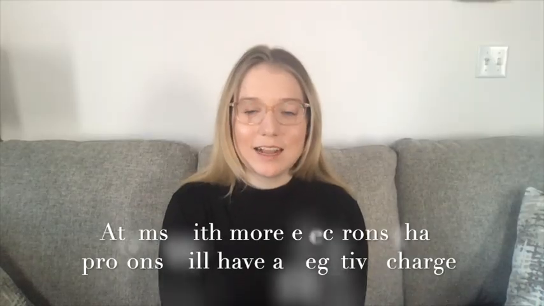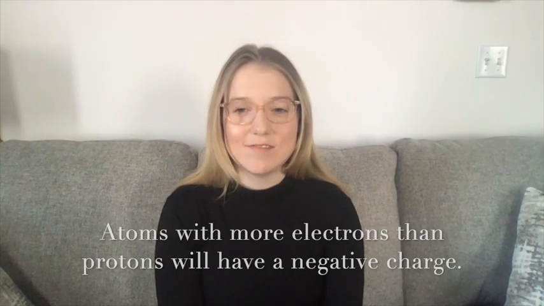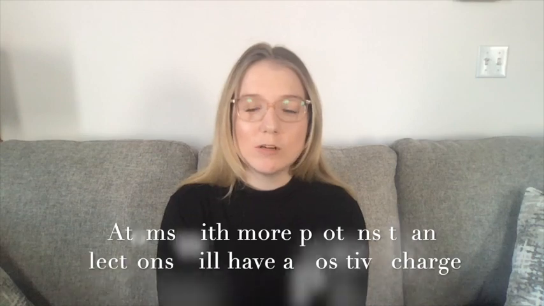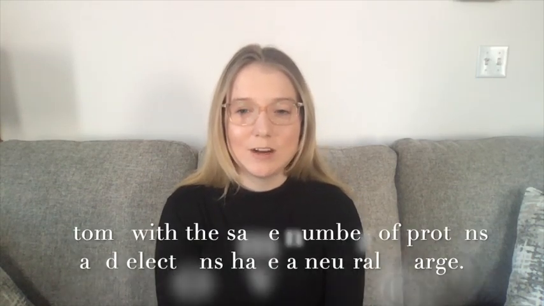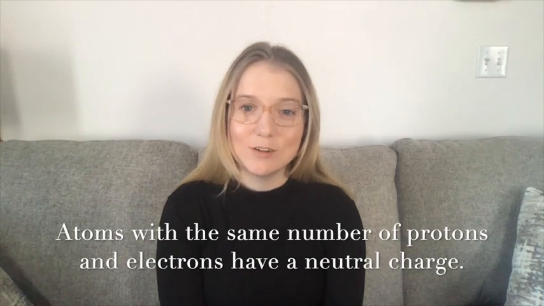Atoms with more electrons than protons will have a negative charge. Atoms with more protons than electrons have a positive charge, and atoms with the same number of protons and electrons have a neutral charge. Now, you may have heard the expression opposites attract. That is definitely true when we are talking about electrical charges.